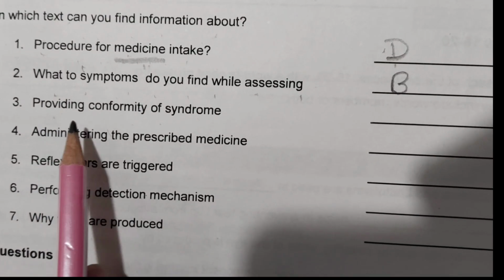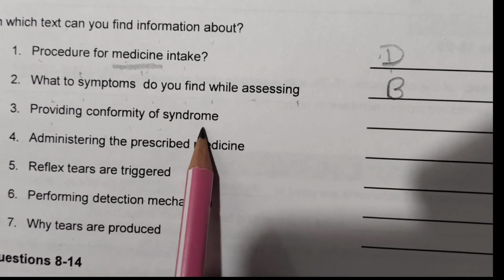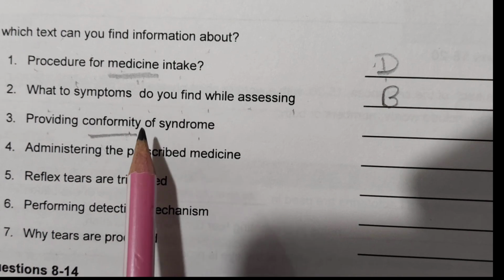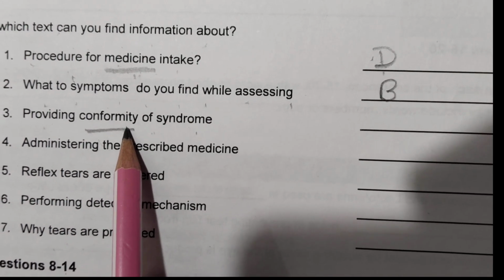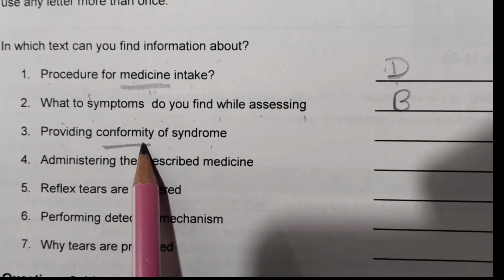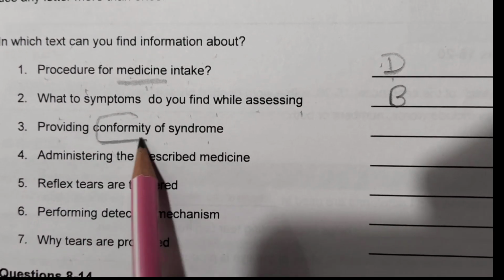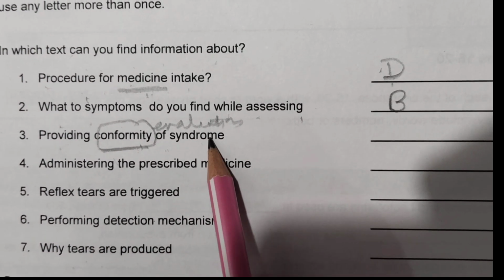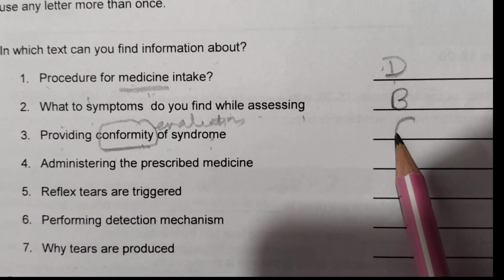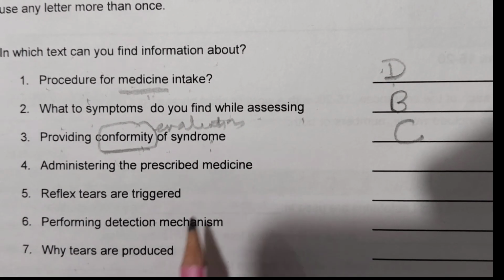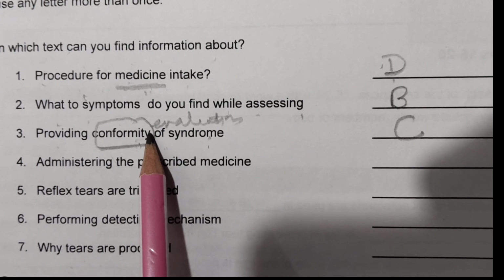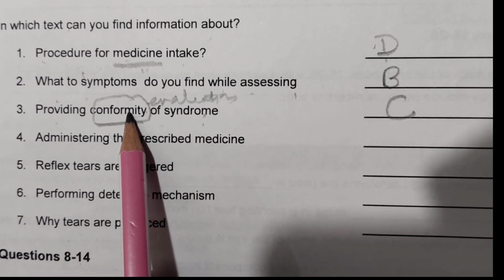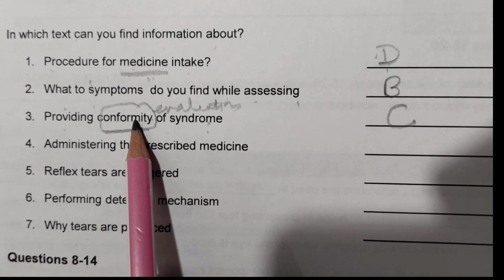Next is providing confirmation of the syndrome. Confirmation means confirming. So from the investigation or tests or from evaluation, it's a synonym of evaluation. So it's easy to go directly to text C. So the answer is C. Okay. So this is the way and these are the main keywords we can use to attempt part A of reading.